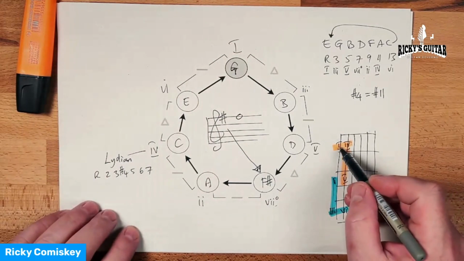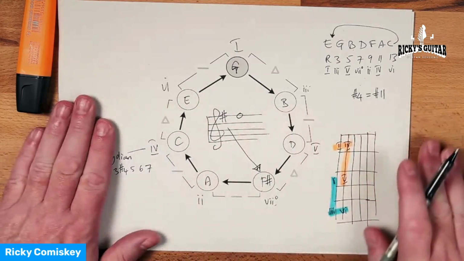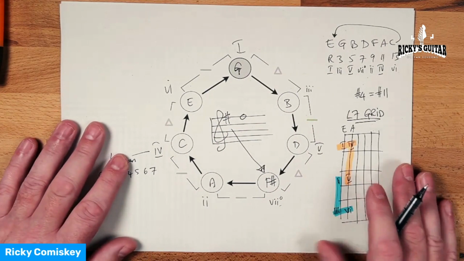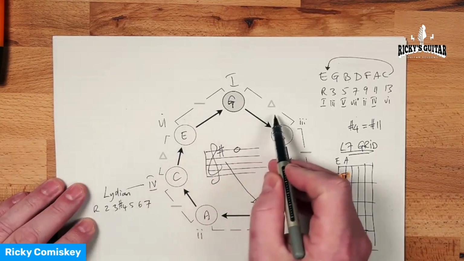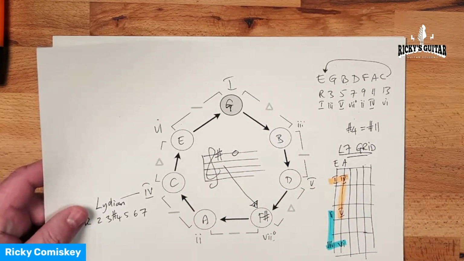We go, all right, okay, so I'm on the E string there. I go G, B, D, and I can work everything out. This is called the L7 grid. Hopefully that makes sense. But I'm not done with this idea of thirds. You see, we've got these minor thirds and we've got these major thirds. And what we need to do is we need to look at how these work out on the neck.